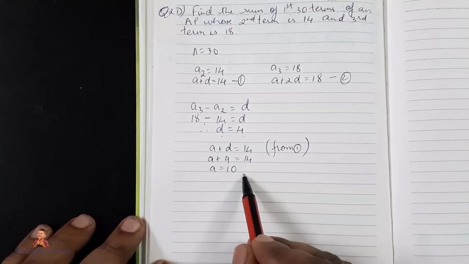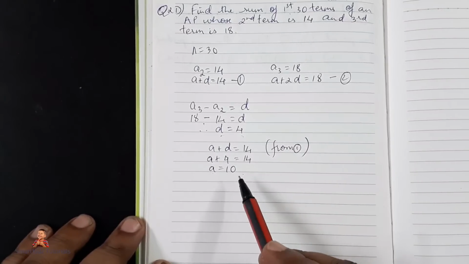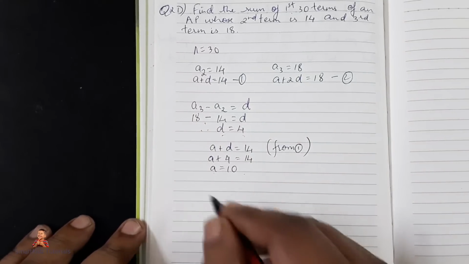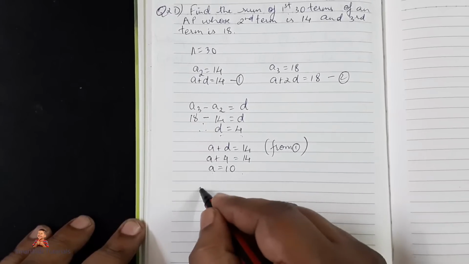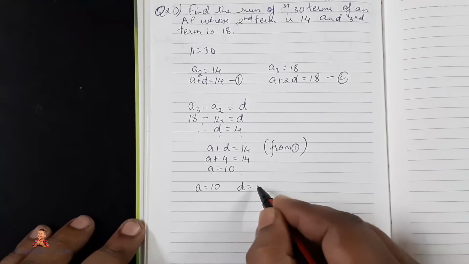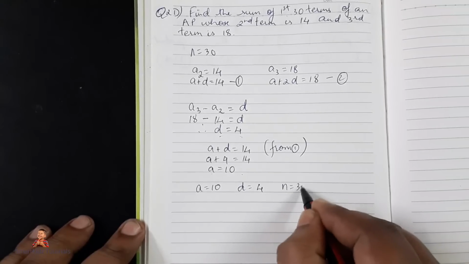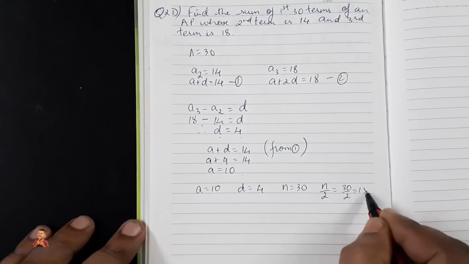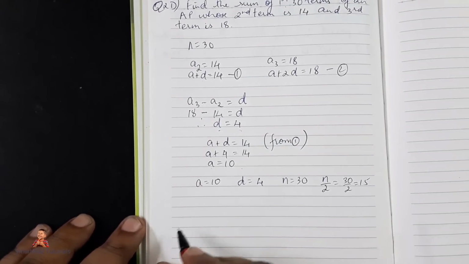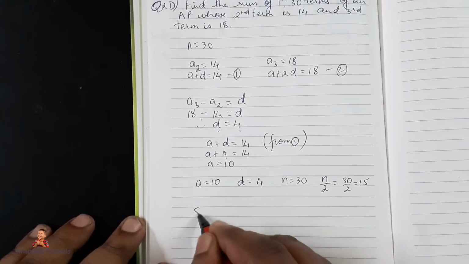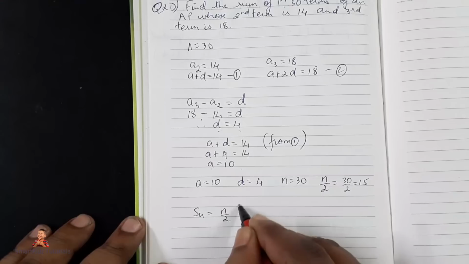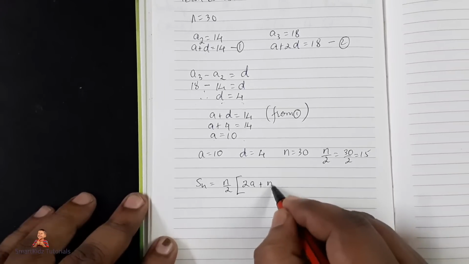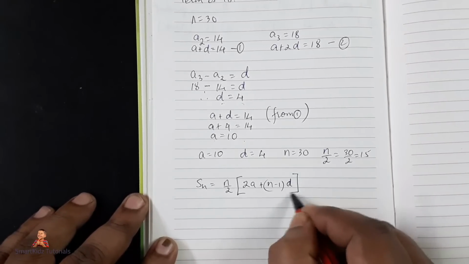Now that we have got A equal to 10, the next step would be to find the sum of the first 30 terms. So I'll just write down whatever we've got right now. A equal to 10, D is equal to 4, we've got n equal to 30, which means n by 2 will be equal to 30 upon 2, which will be equal to 15. The formula we'll write to find the sum of terms: Sn equal to n upon 2 in brackets 2a plus n minus 1 in brackets into d, close the bracket.